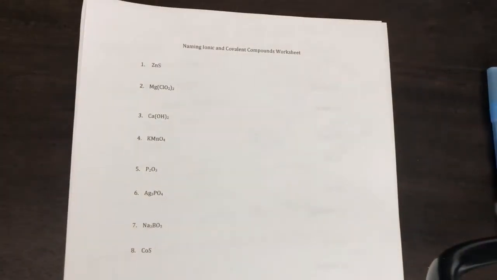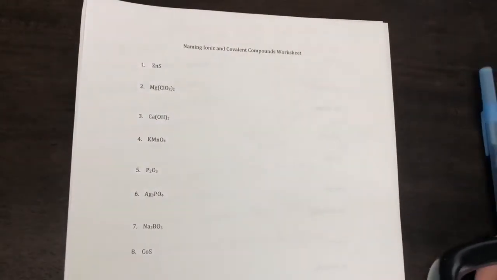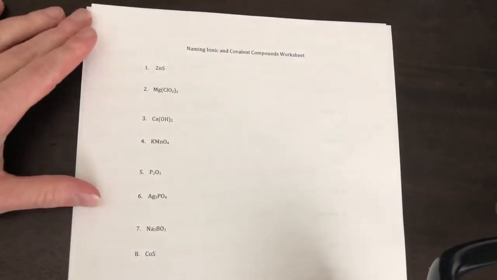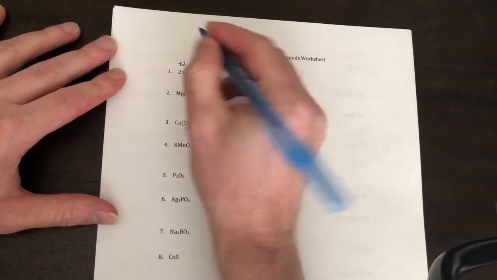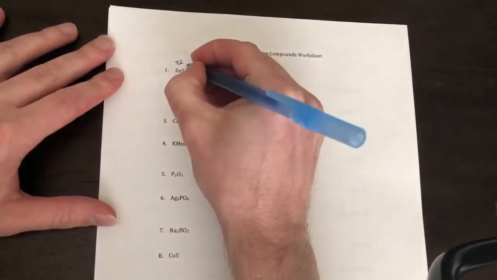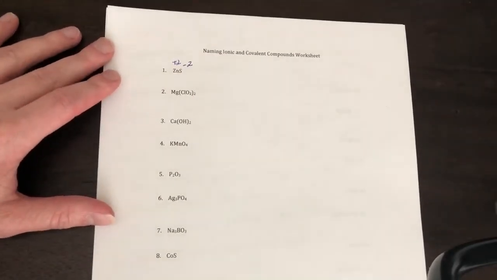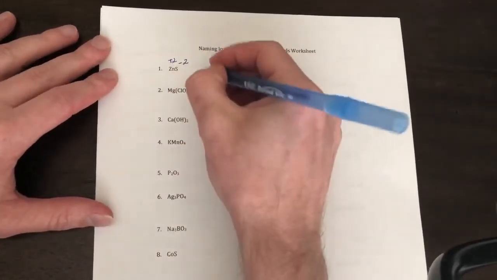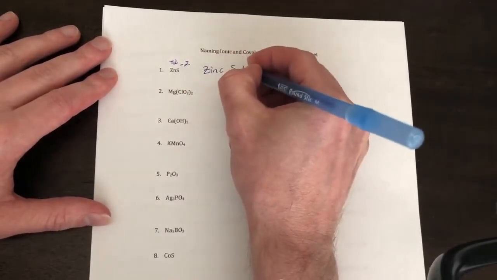Okay, so this is going to be your naming ionic and covalent compounds worksheet and practice problems. So, first of all, zinc has a +2 charge. S is sulfide. It has a -2 charge. They're equal and opposite charges, so there was no crisscross going on. So we just name this zinc sulfide.